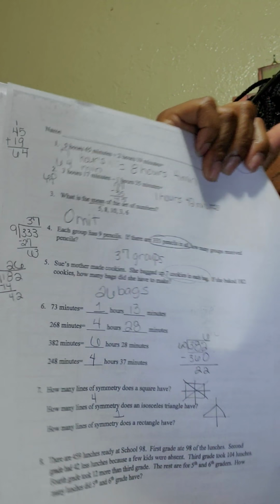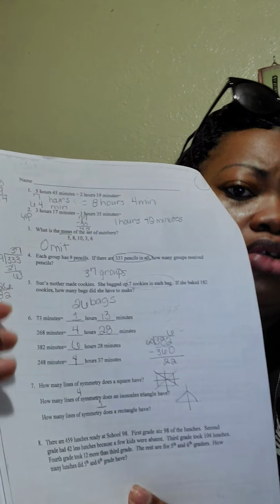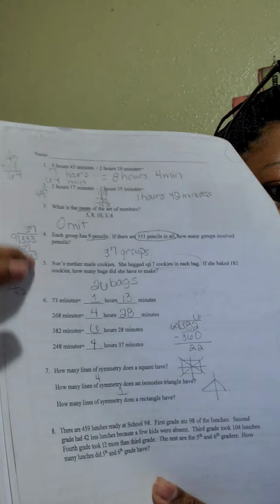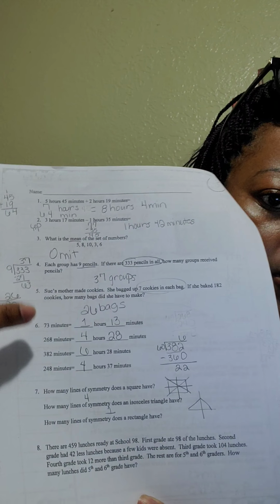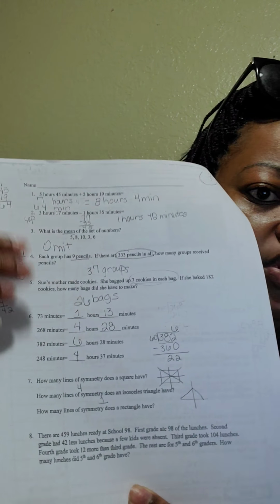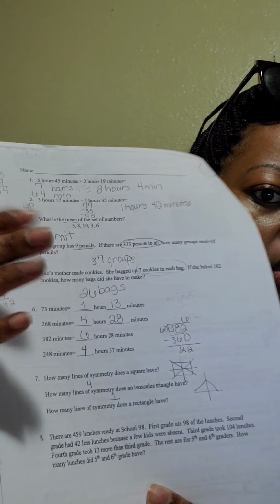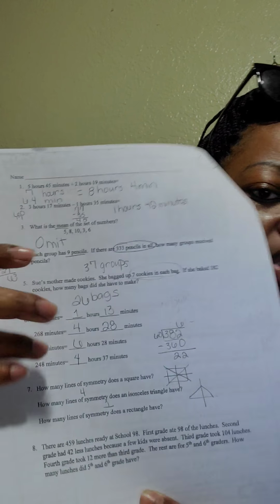On the back of the week 2 Tuesday page looks like this. It goes over time. If you do not know how to regroup, this is right here when you're having to convert the minutes to an hour or convert the hours to a minute. We know that there are 60 minutes in an hour. So if you have trouble with that, give me a phone call or I'll call you to check in.